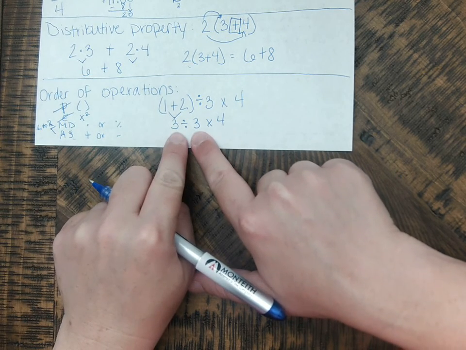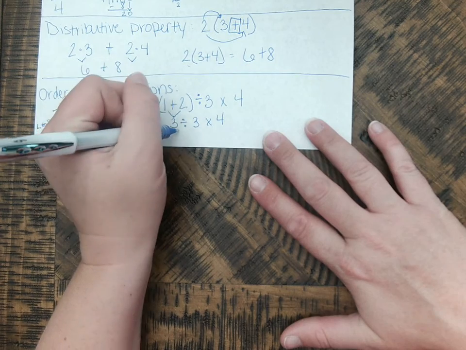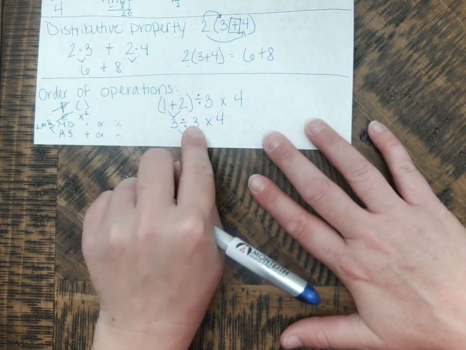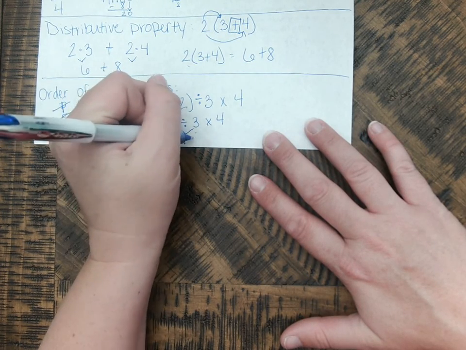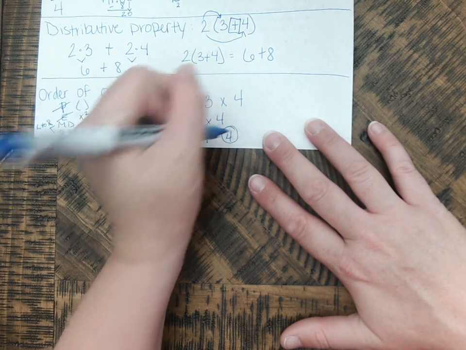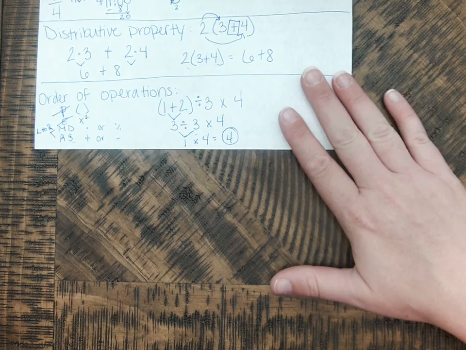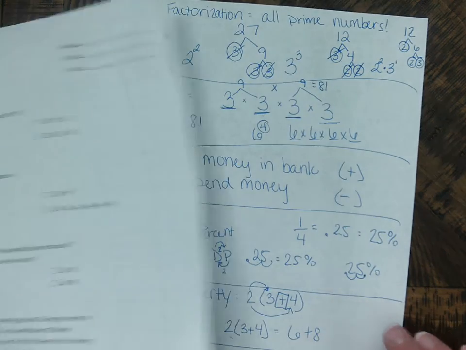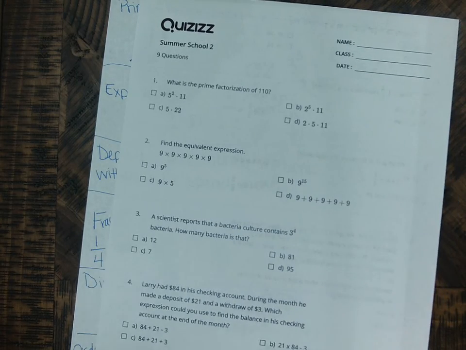So what do I do first instead of multiplication? Division. 3 divided by 3 is 1 times 4. And 1 times 4 we know is 4. Okay? I know that was quite a bit, but that will help you answer the 9 questions for today.